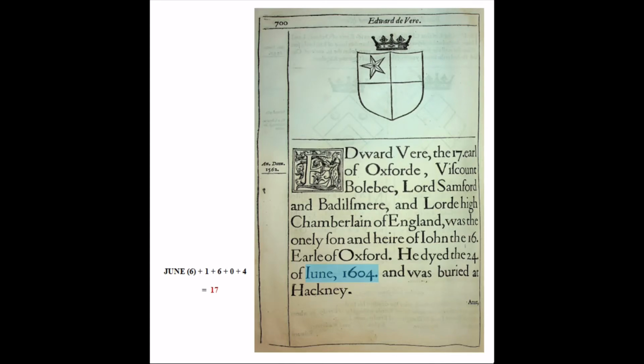Below Earl of Oxford is the month and year of his passing, June 1604. June is the 6th month. If you add that to the year, 6 plus 1 plus 6 plus 0 plus 4, it totals 17.